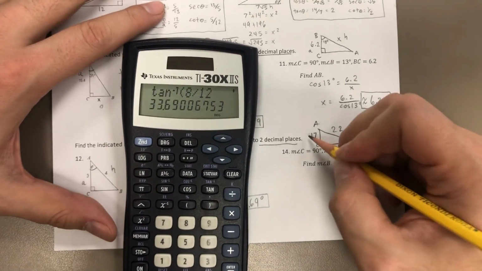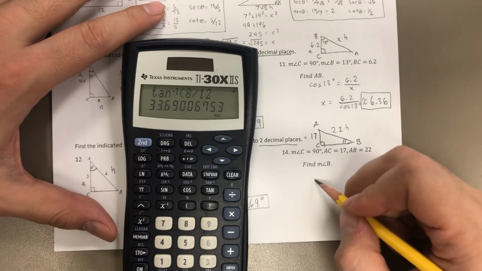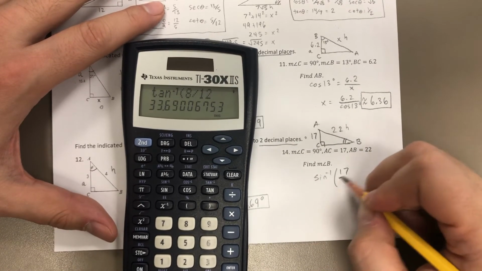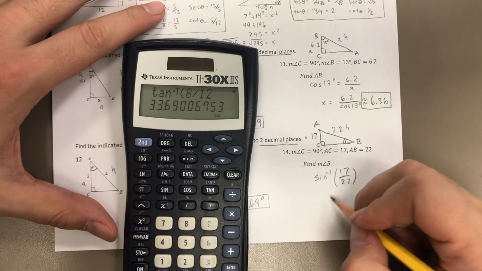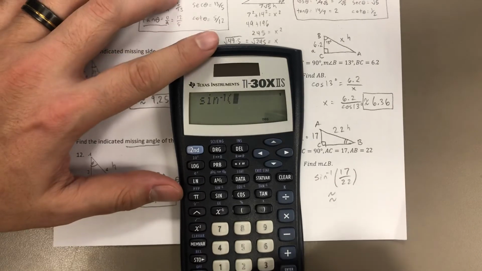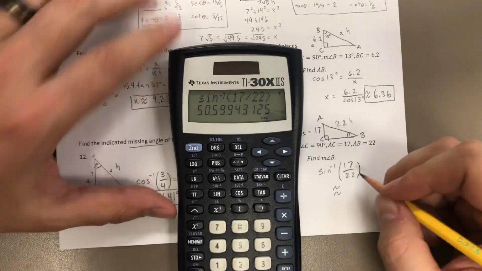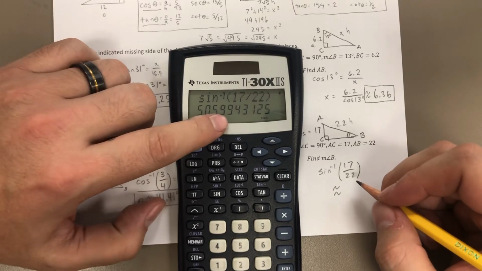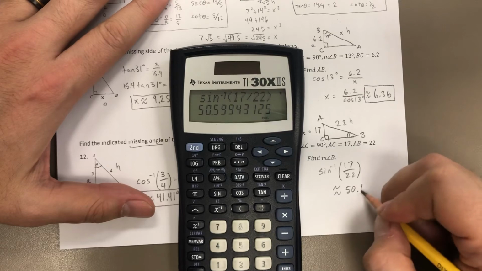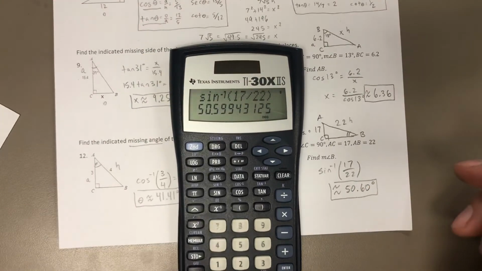So relative to angle B, we are given the opposite side and the hypotenuse. Opposite and hypotenuse is sine. So we do the sine inverse of the ratio, so 17 over 22. And then that'll give us our answer on our calculator. So second sine, 17 over 22, enter, and we get our angle measurement. So that's going to be 50.60 degrees. And there's our answer.